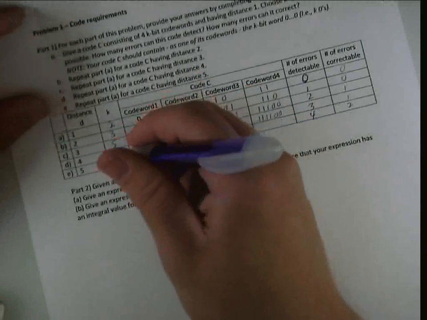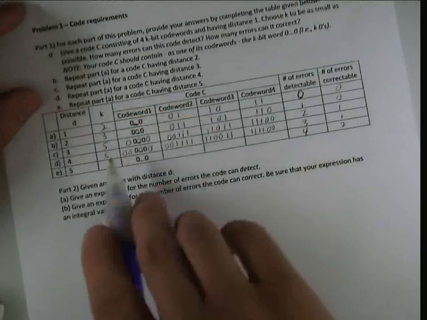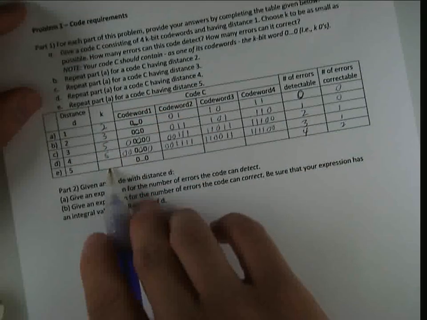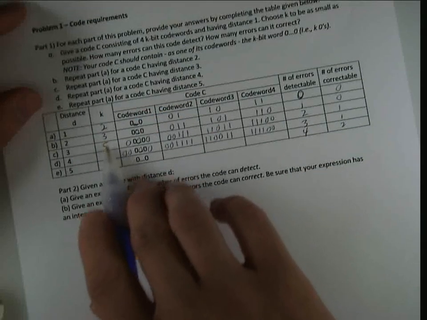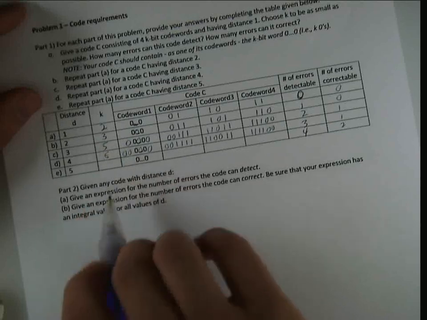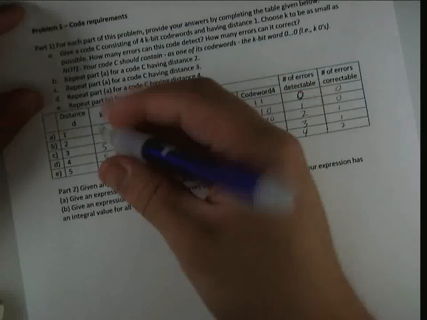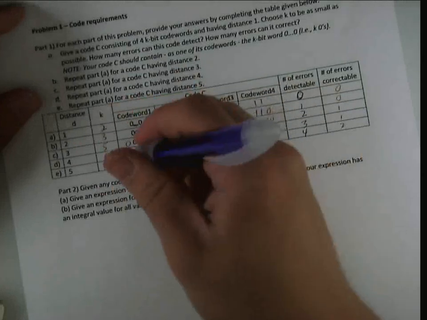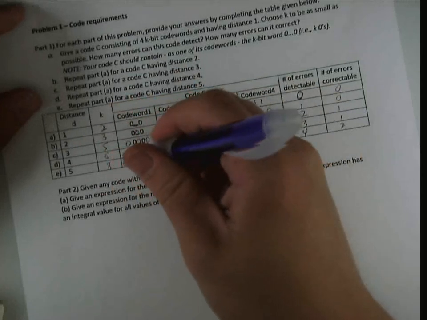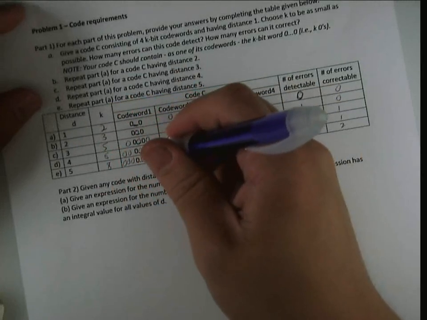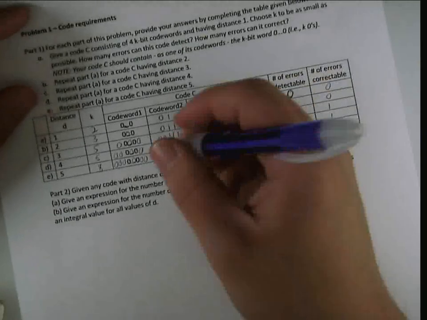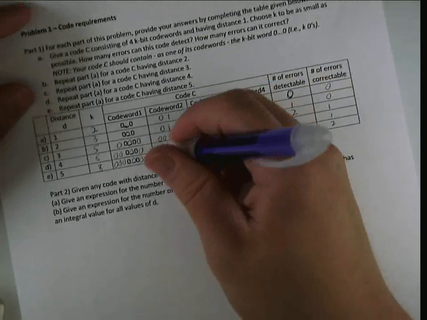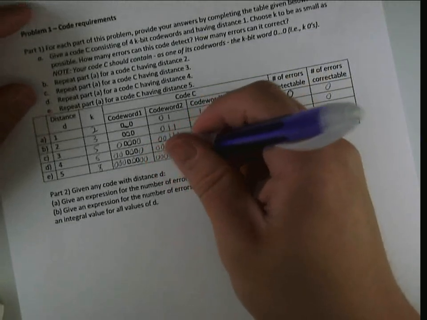And now for this one, distance 5. Well, kind of by similar reasoning as before with the 5, why I didn't use 4 and used 5 instead, I think I can justify saying 8 bits here. So 1, 2, 3, 4, 5, 6, 7, 8. And so I'll start off with 3 zeros, and I'll need at least 5 1s.